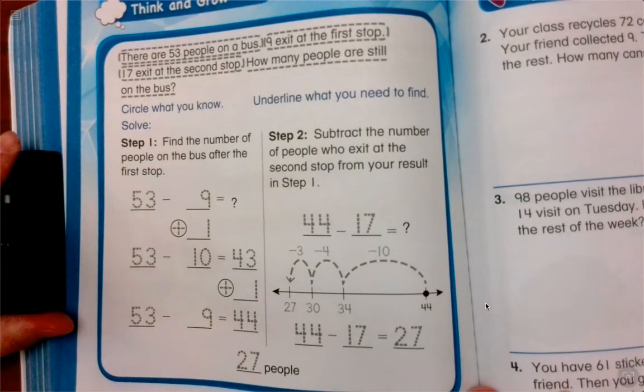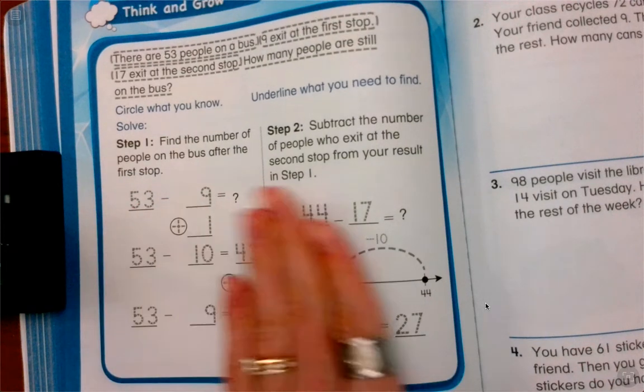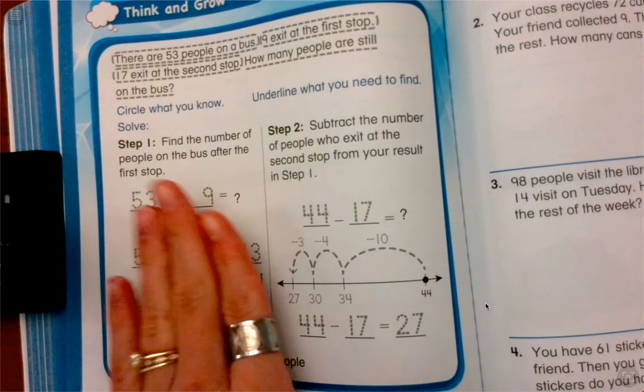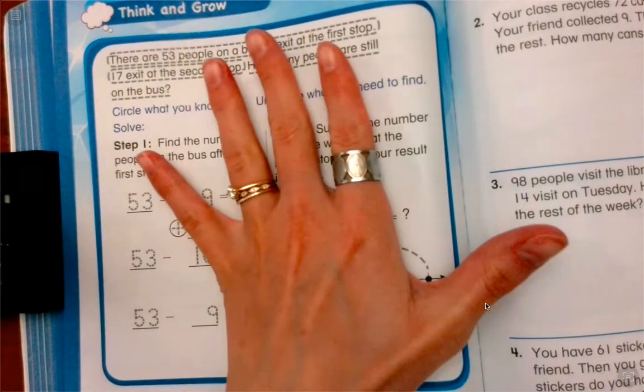All right, here is an example. Now, if you remember yesterday, you can solve all these problems however you'd like to. You can use compensation, the number line, or you can break them apart into tens and ones. So when they solved this one, it's just how they did it. Obviously, they did one way, and the other one they did another way. So we'll see it as an example.